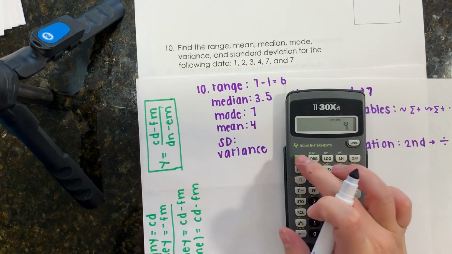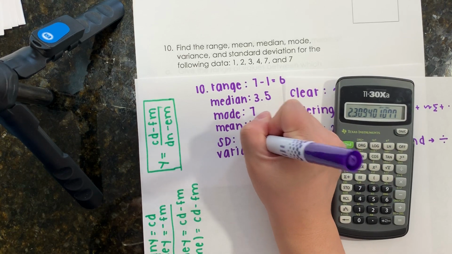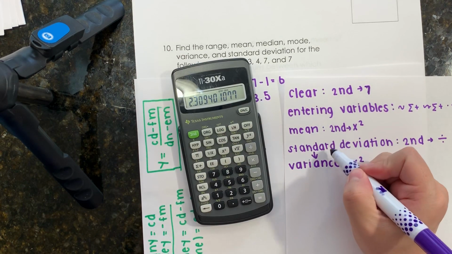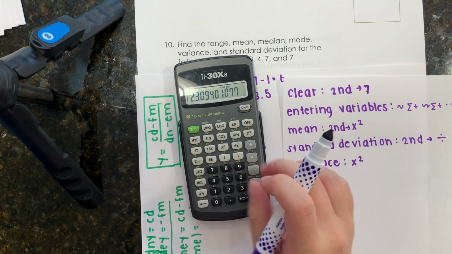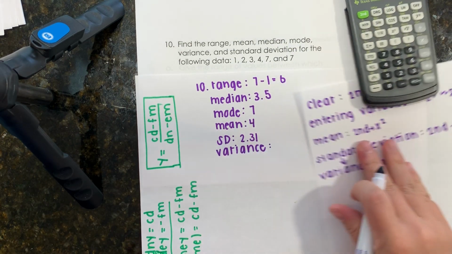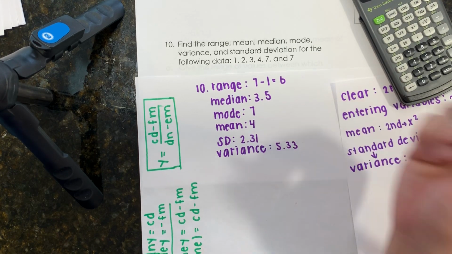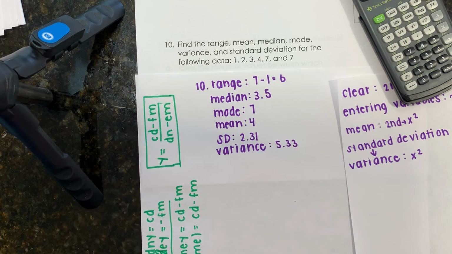To find the mean, I'm going to do second x squared, gives me the mean is equal to 4. Standard deviation, second divide, which gives me 2.31. And the variance has to always be done right after the standard deviation because you just have to square it, and that would be 5.33. And that would be your answer.